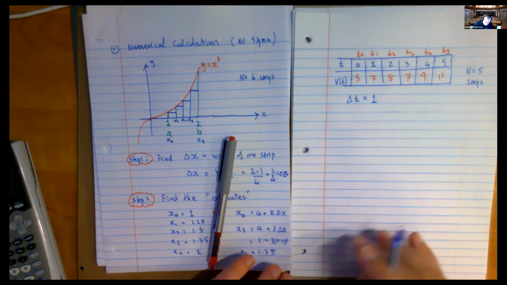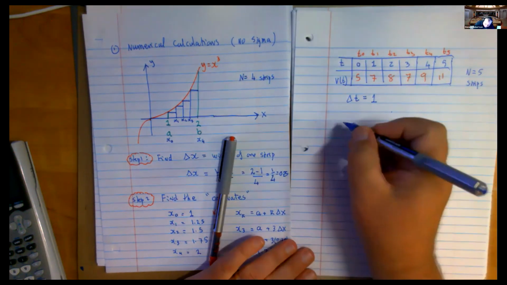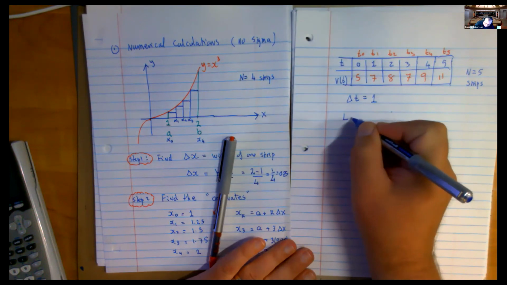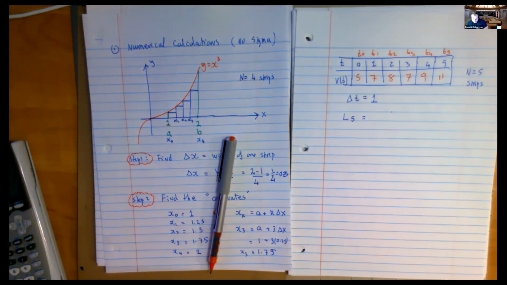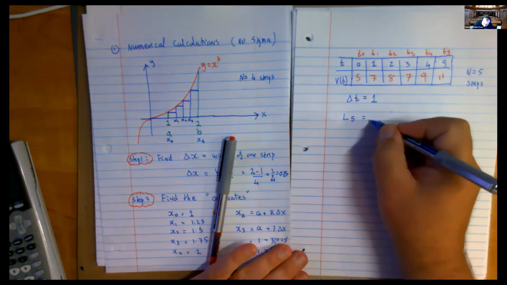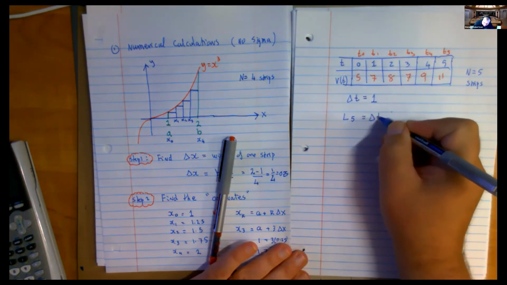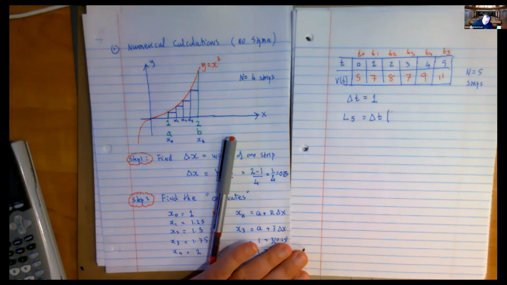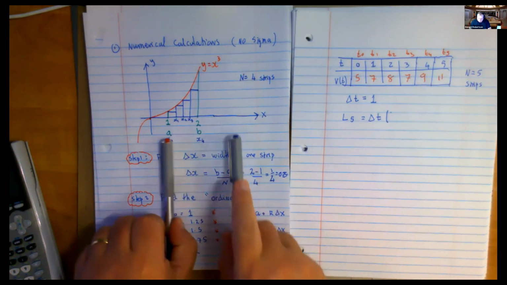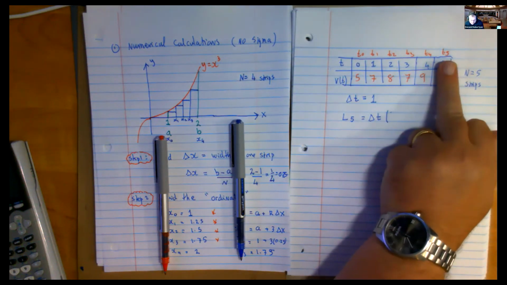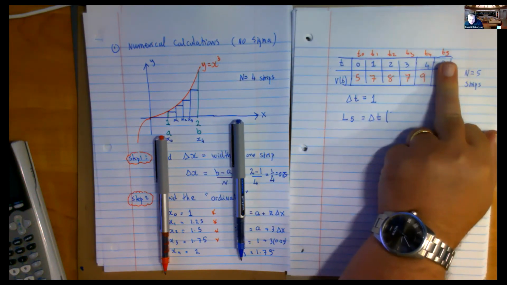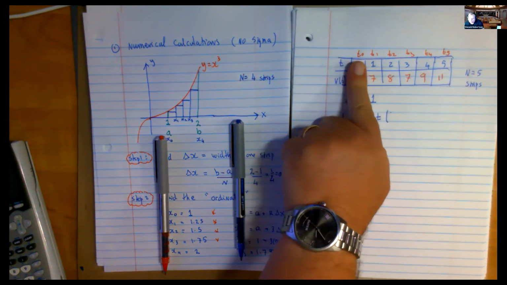Now, let's just do one of the two. Let's suppose I'm going to use as my estimate L5. Now, when you use L5, it's delta t. Which guys do you use when you're doing an L5? Do you use those 5 guys? Or do you use those 5 guys?